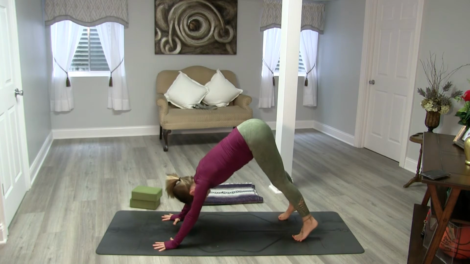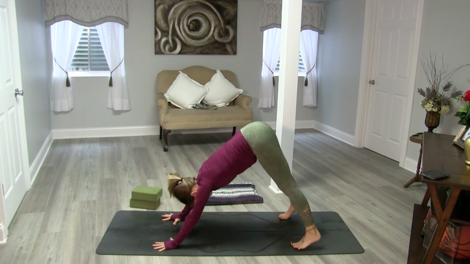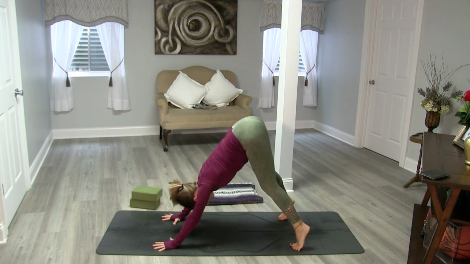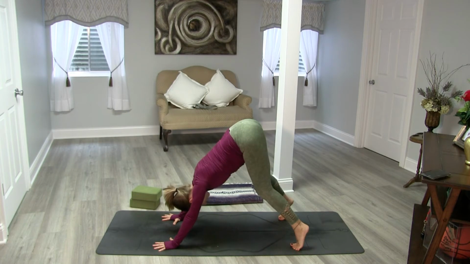So for this first one, take the feet a little bit wider than hip width apart. You can take them as wide as the mat if you'd like. Bend the knees and send the hips straight up toward the sky, and keep the knees bent on this one. Let the head, let gravity move it down toward the mat. Shoulders rolling onto the back and turning toward the body. And breathing here.